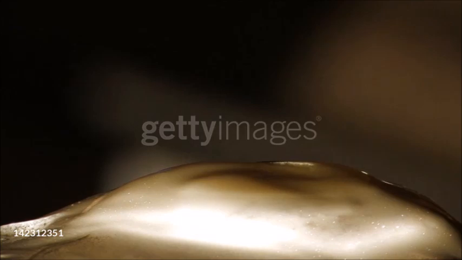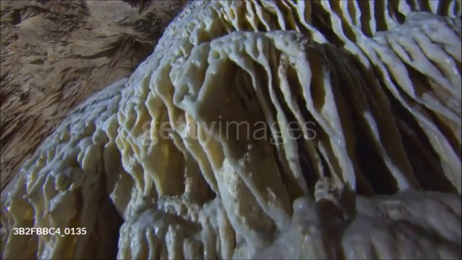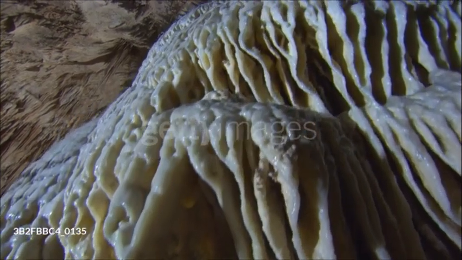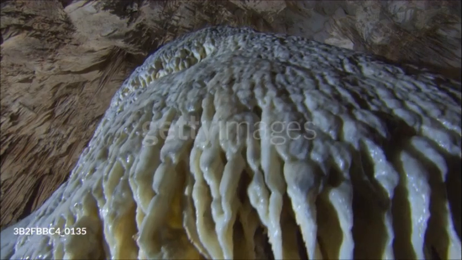Banks of solid calcite on the walls and floors of caves are called flowstones. A rimstone pool forms on the surface of a flowstone deposit where water collects behind a wall of calcite. More calcite may be deposited as water flows over and down the wall.